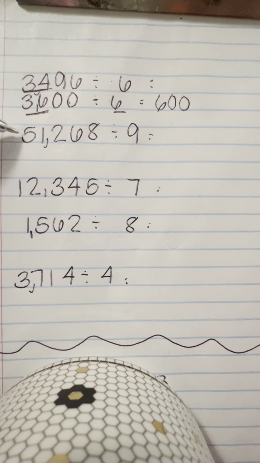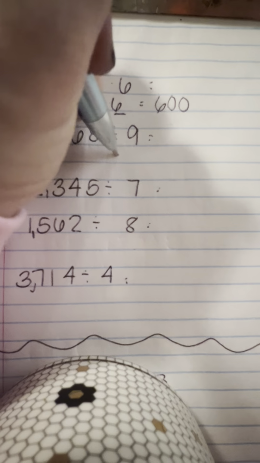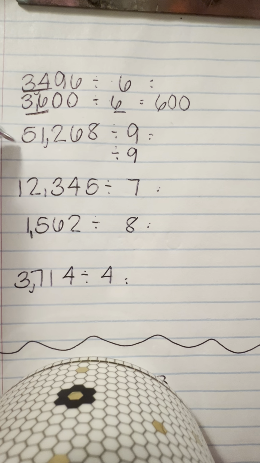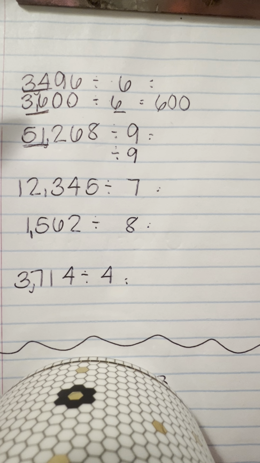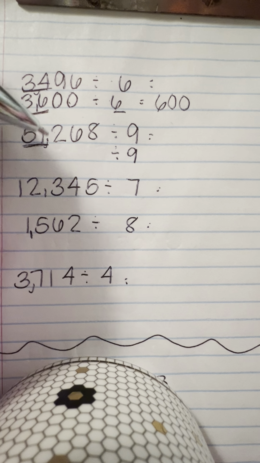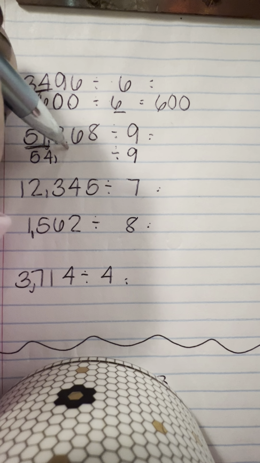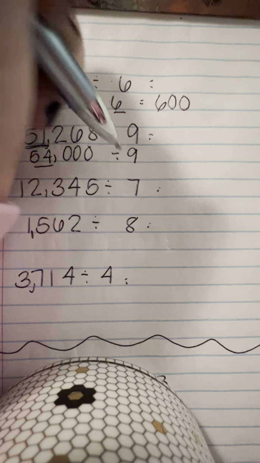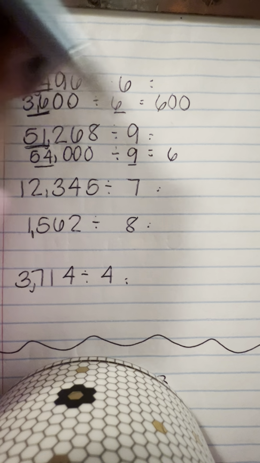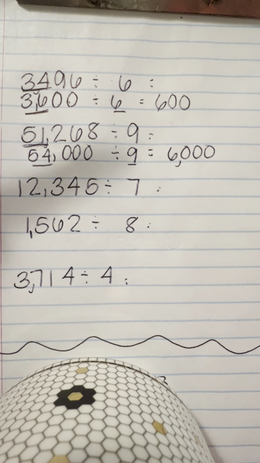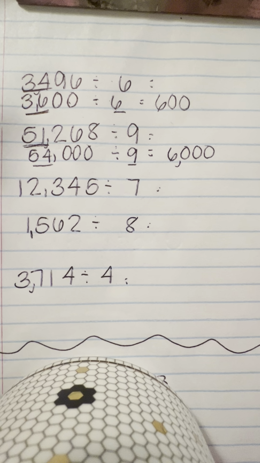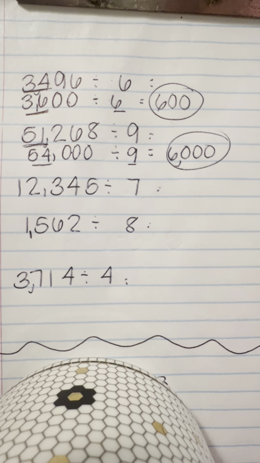If it was 51,298 divided by 9, I'm going to leave my 9 the same. I can't do 5, so I would do 51. What is a number close to 51 that 9 goes into? I could do 45 or 54. I'm going to do 54,000 divided by 9. 54 divided by 9 is 6, and then 1, 2, 3 zeros. If you did 45,000 divided by 9 and got 5,000, that would also be right. It depends on whether you're estimating over or under. There's no right answer, just as long as you can show your work.